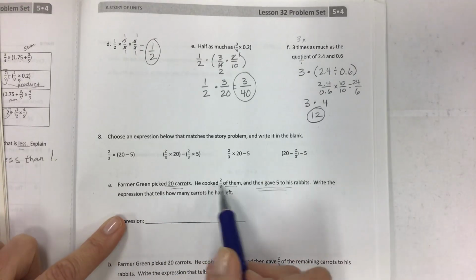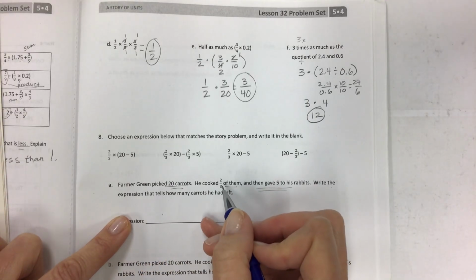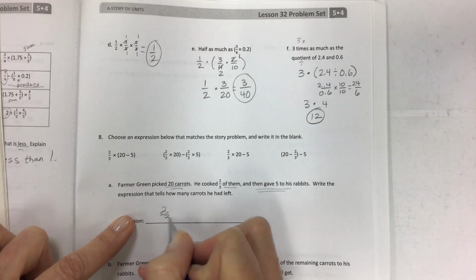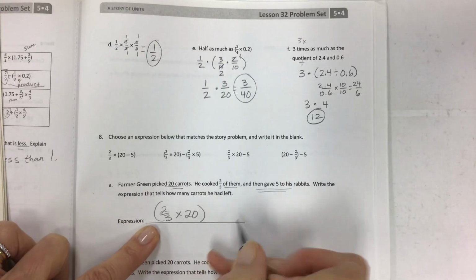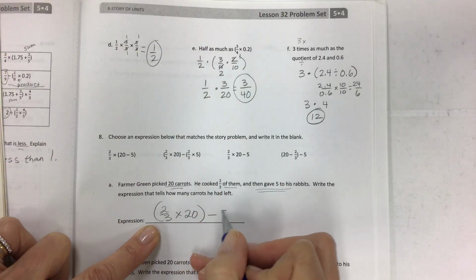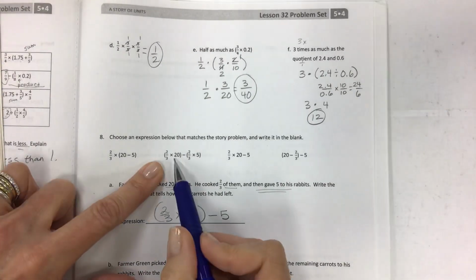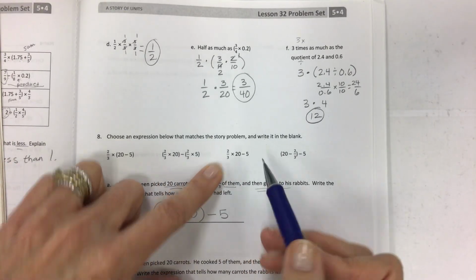So we can choose from here, but really I'm just going to say, let's look at it and say 2/3 of 20 or 20 of 2/3. It's 2/3 of 20. You could do either way, but this is actually the correct way. And then after you find that, you give 5 to the rabbits. So that is 2/3 of 20 minus 5.